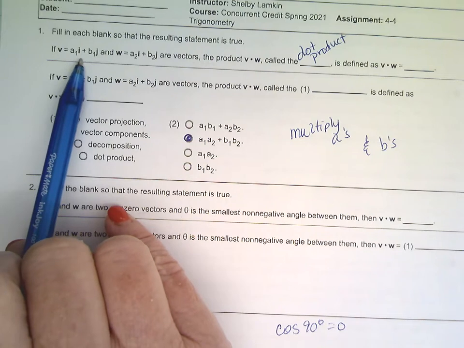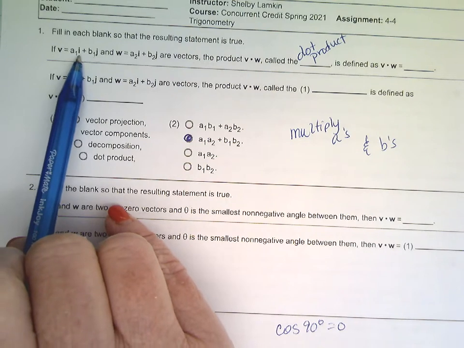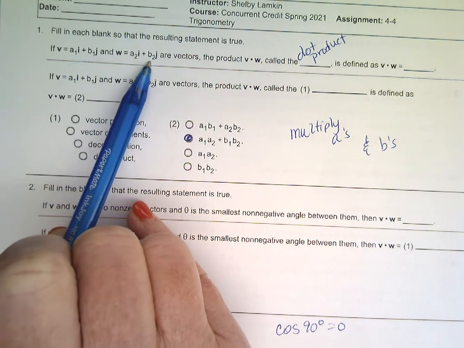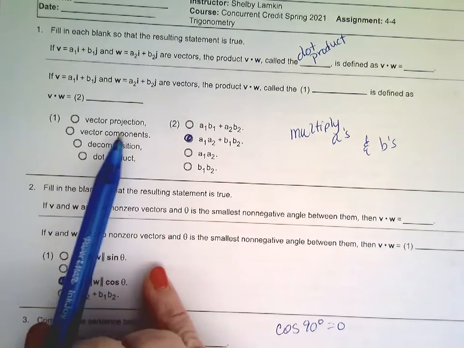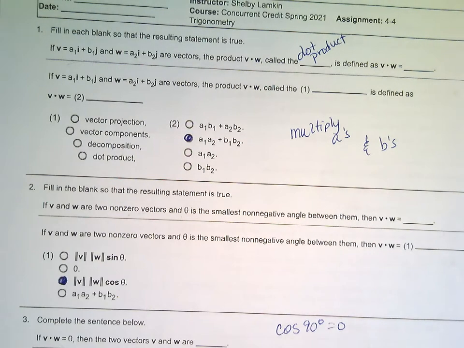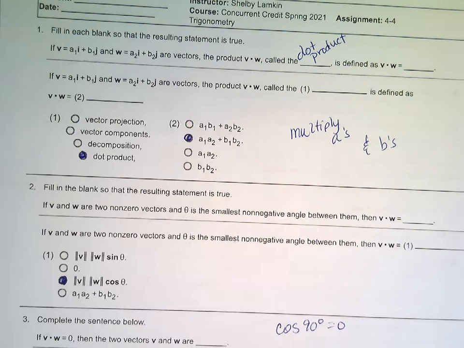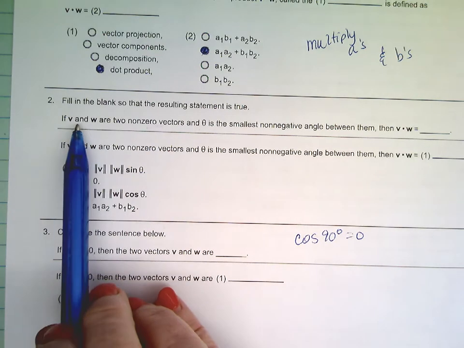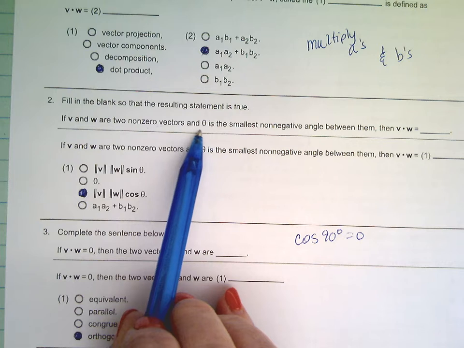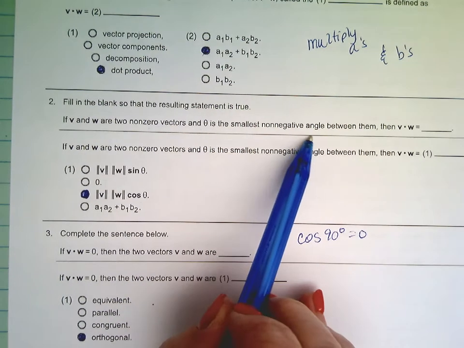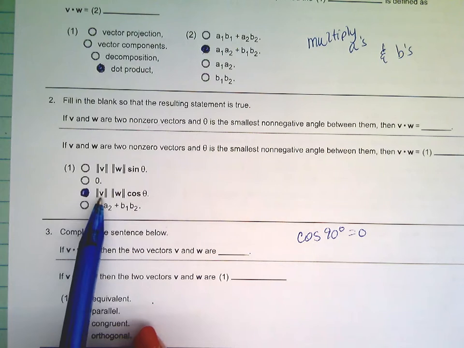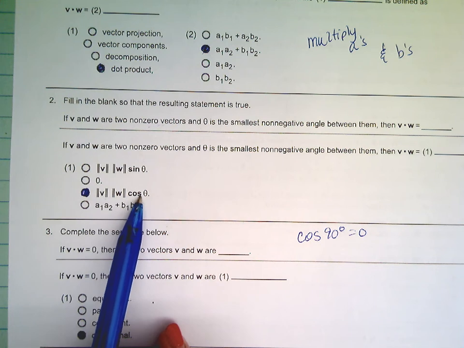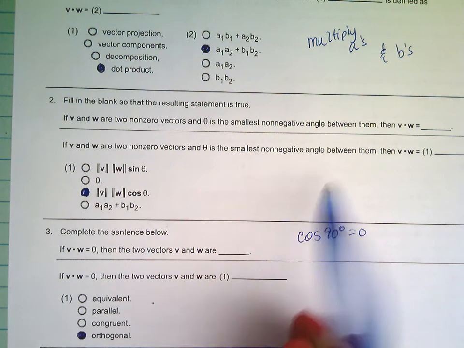If V is equal to A sub 1 times I plus B sub 1 times J, and W is equal to A sub 2 times I plus B sub 2 times J, find the dot product. And the dot product is exactly what we're looking for, and we do that by multiplying those two parts together. Number 2, if V and W are two non-zero vectors and theta is the smallest non-negative angle between them, the product is going to be the magnitude of V times the magnitude of W times the cosine of theta. It will give you the dot product.